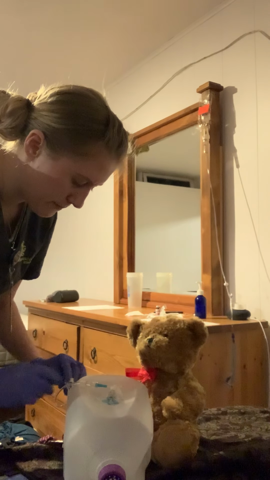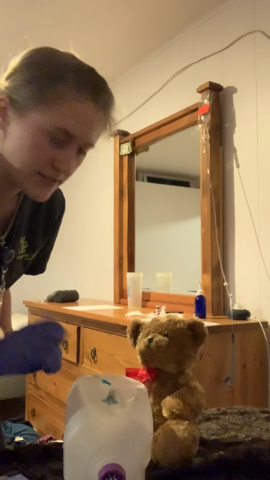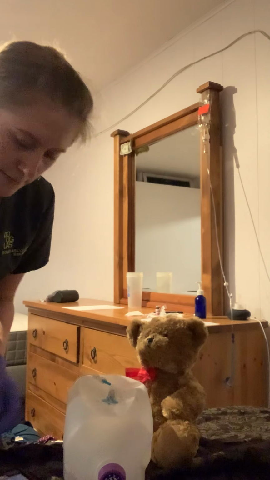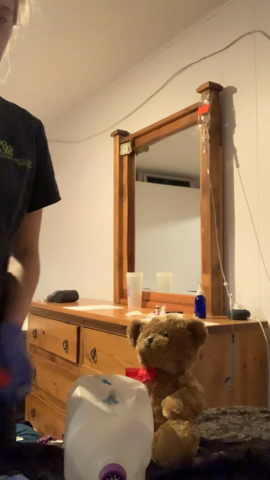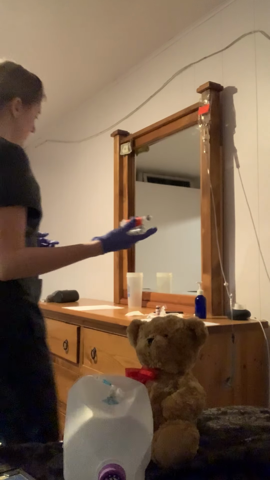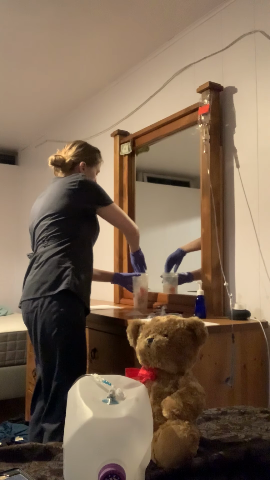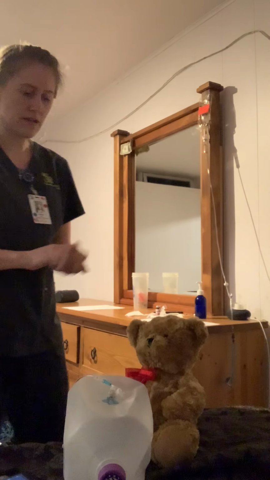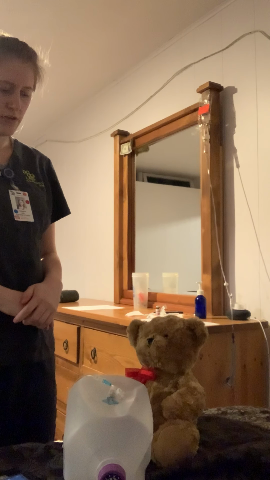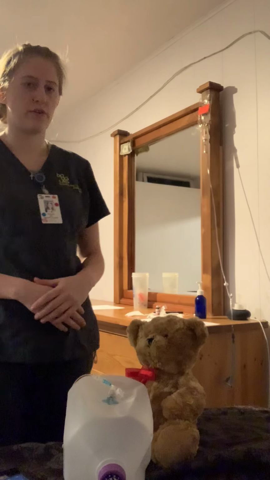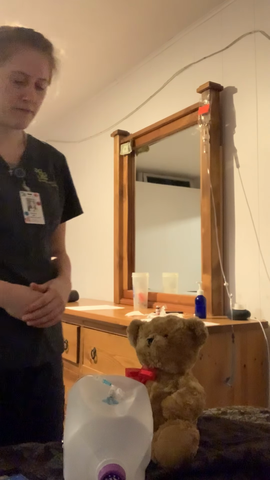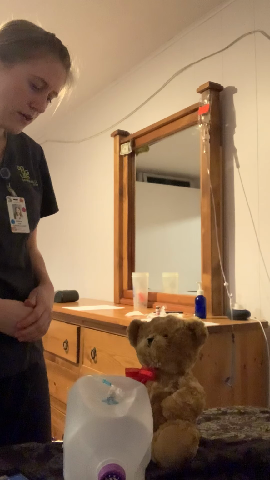Okay, and unclamp this. Again, just assessing the IV site, asking the patient how they're feeling. I'd stay with the patient to see if they have any side effects. I'd dispose of my syringes in a box here. I'm going to take off my gloves, dispose of them, hand hygiene. Again, just staying with my patient, seeing if there's any side effects like I mentioned earlier, any hypotension, dizziness, or any other adverse reactions to the medication.